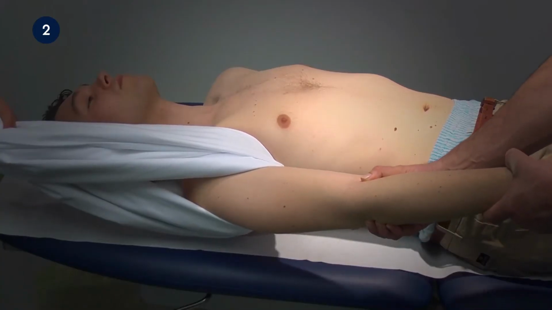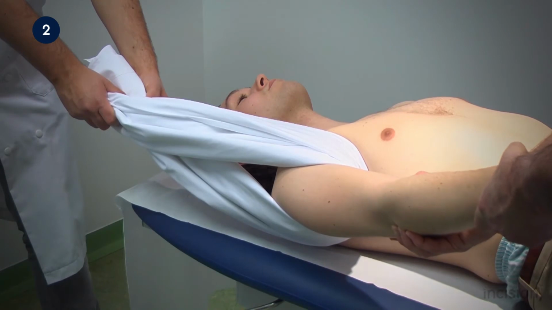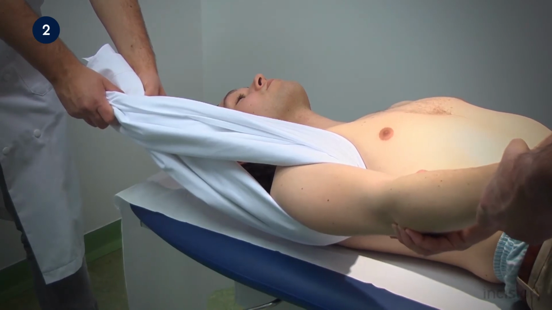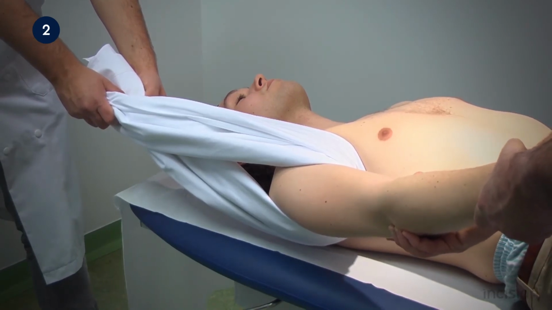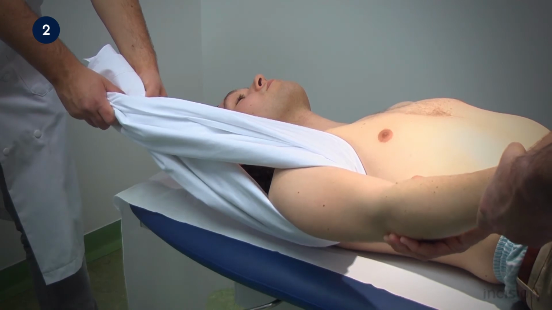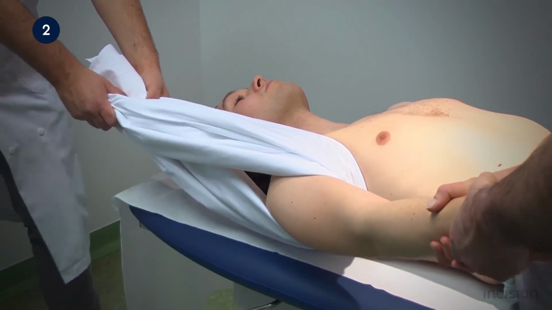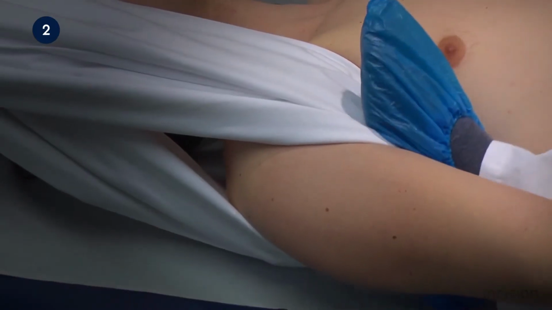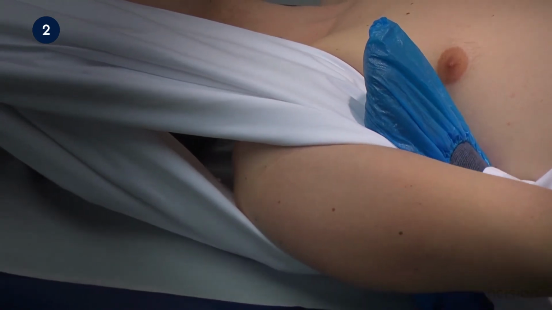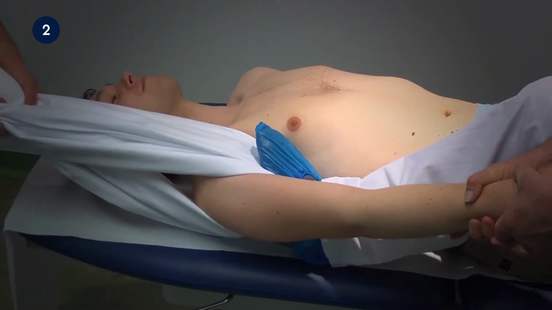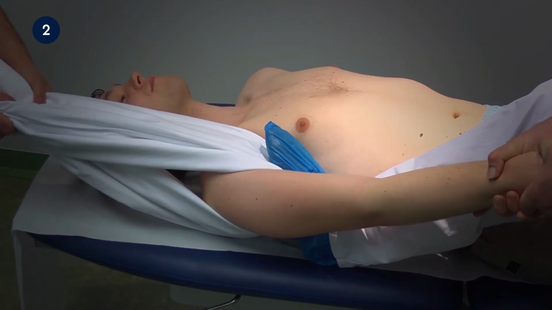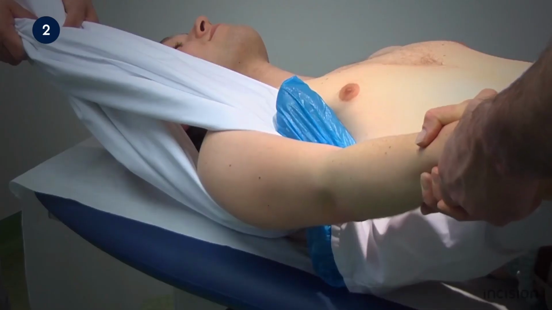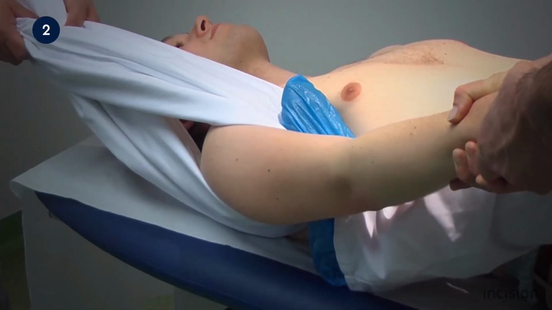If reduction is not attained like this, the primary physician can exert even more traction using his foot. This might be needed when the head of the humerus is fixed behind the glenoid cavity of the scapula. One shoe is taken off, a protective cover is put on, and the foot is placed in the axilla. The physician can feel how much caudal traction is exerted and how much countertraction should be exerted using his foot.